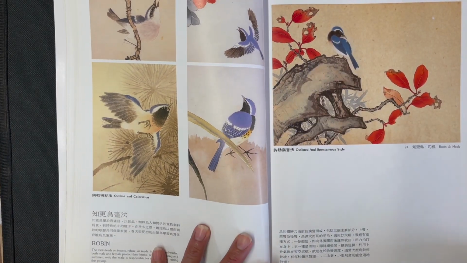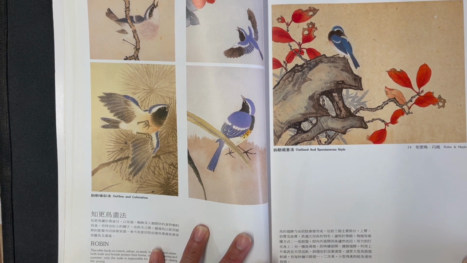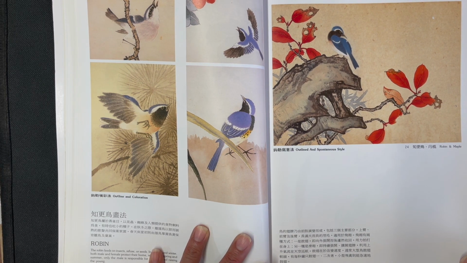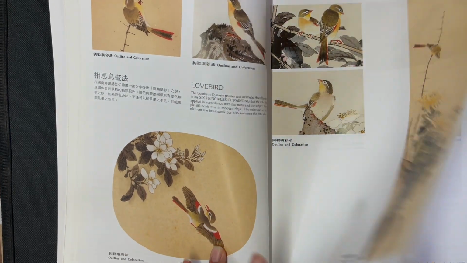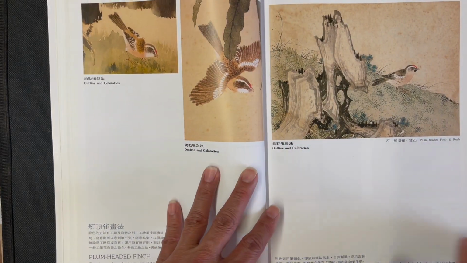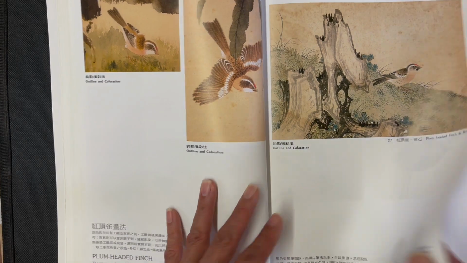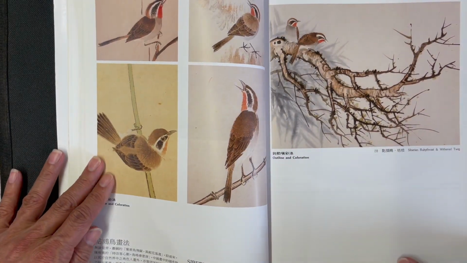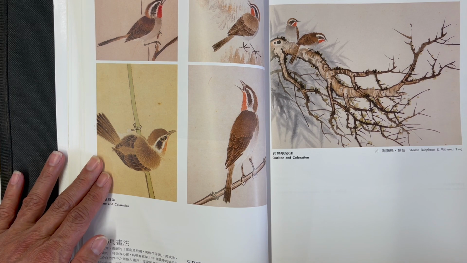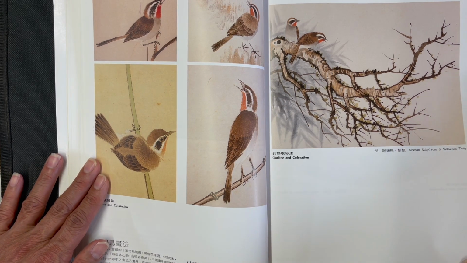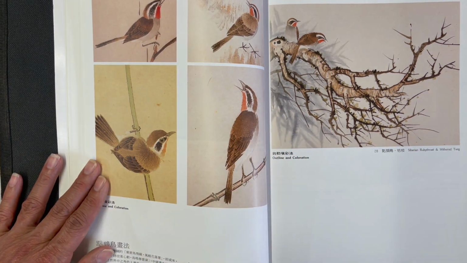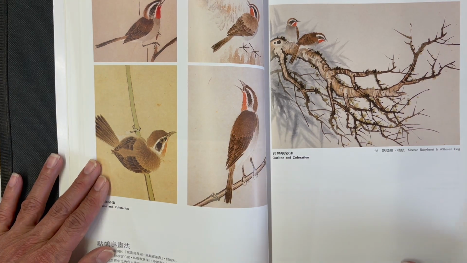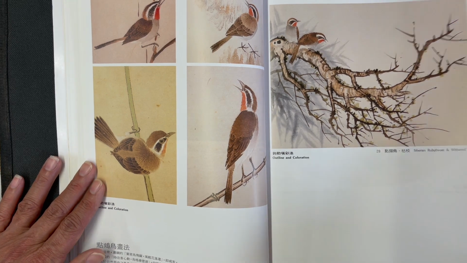Then the robin. Lovebird. This is the plum-headed finch. And then the Siberian ruby throat. This lovely, dramatically colored highlight throat section on the bird is depicted very, very skillfully by the artist here.